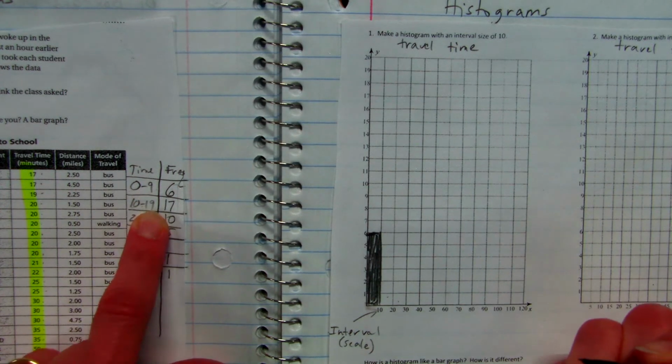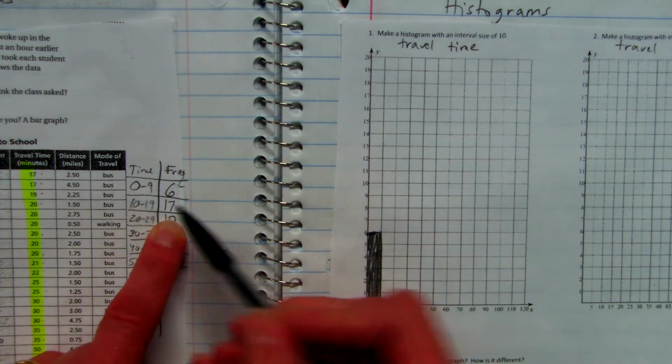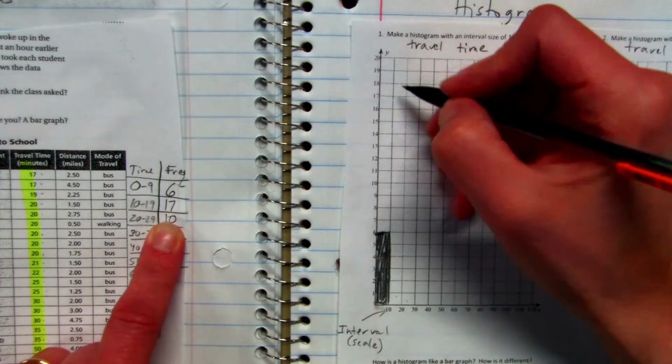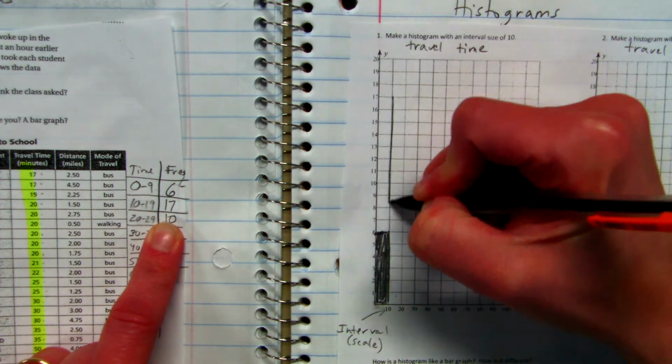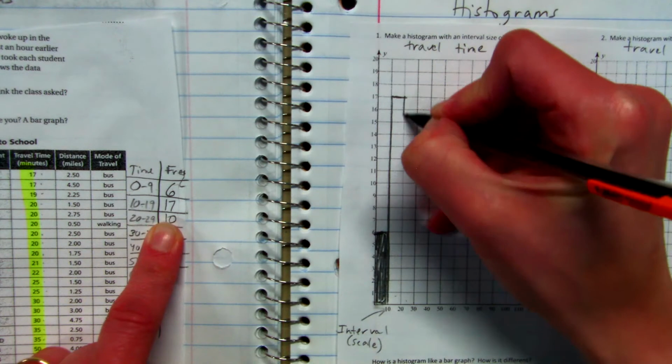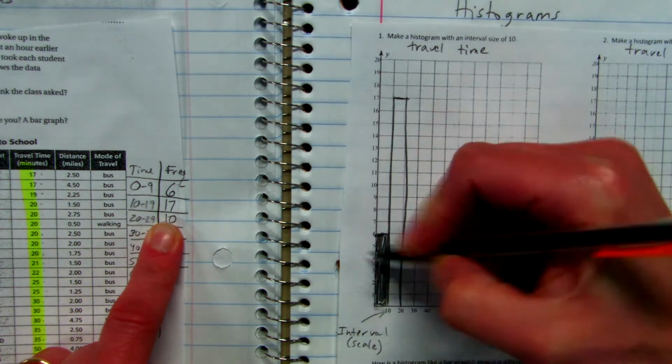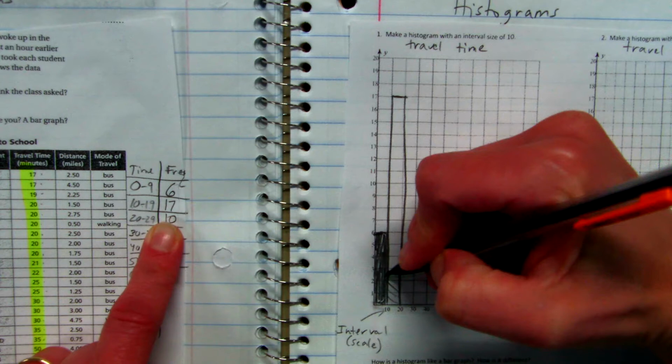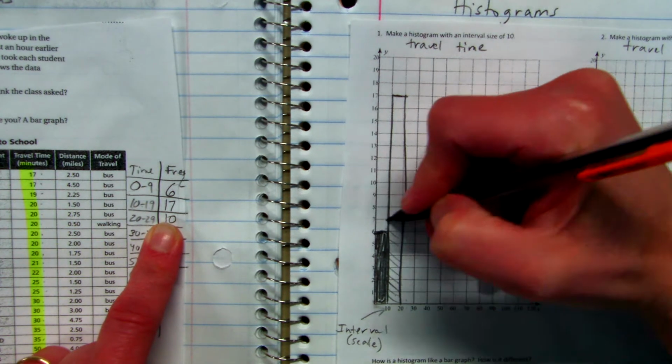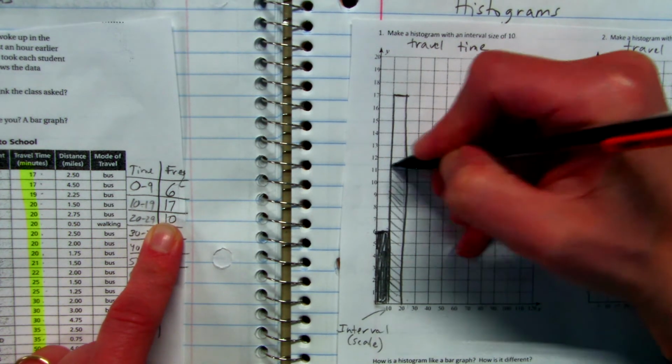Okay? And then from 10 to 19, it needs to go all the way up to 17, which is up here. So that's this bar, and maybe I'll shade that one like this. When I was in school, we didn't really have colored pencils or markers or highlighters in math class. We just shaded everything differently.